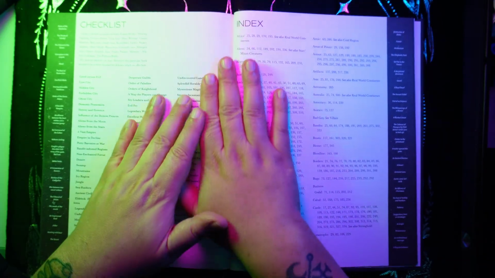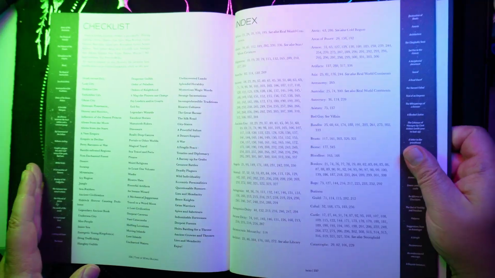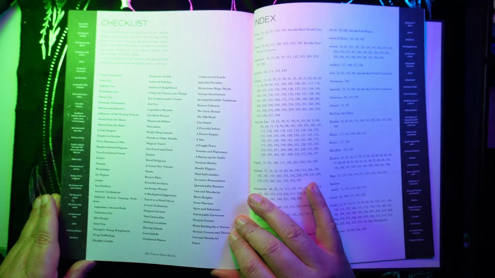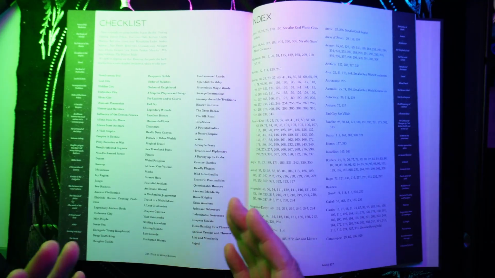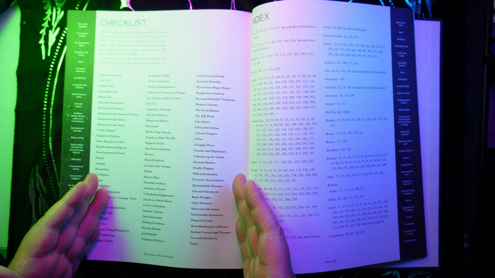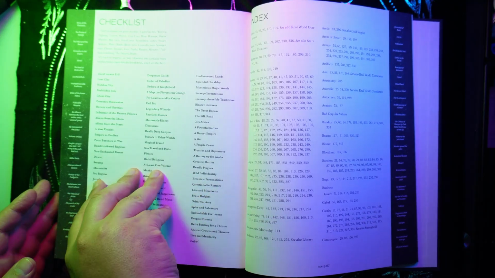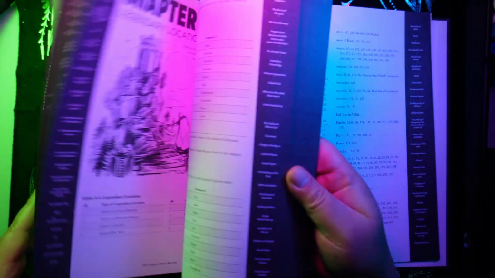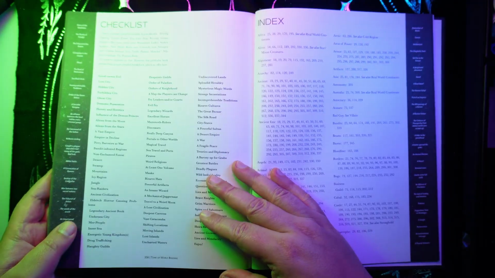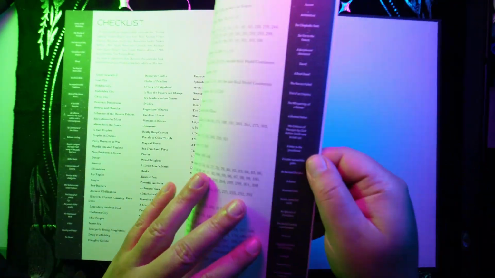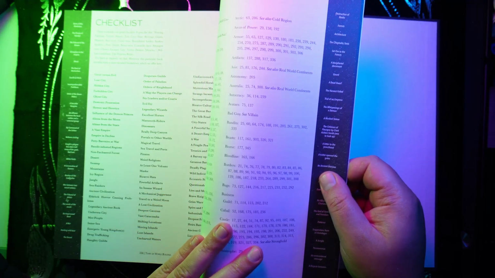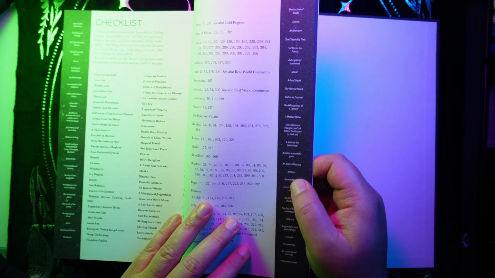And then the last non-index page of the book is a checklist. This almost seems silly to put in the book, given how much bigger of a checklist they have put in this book. Every single page has this little border down the side with words on it, and in some cases, they are the same words.